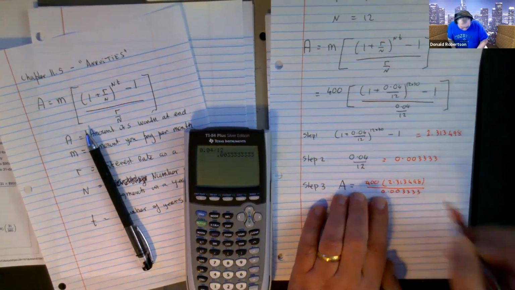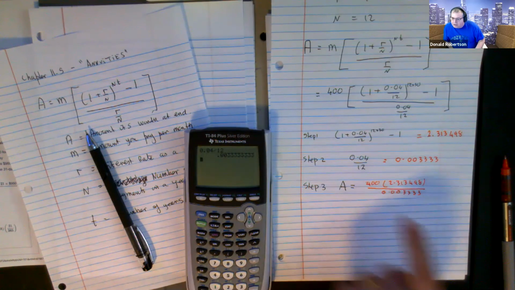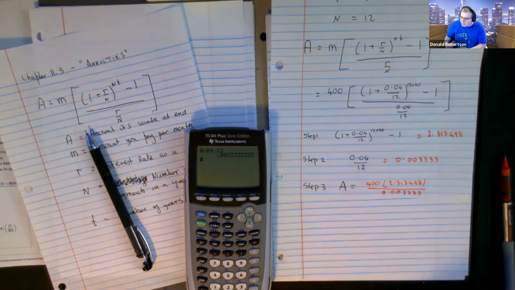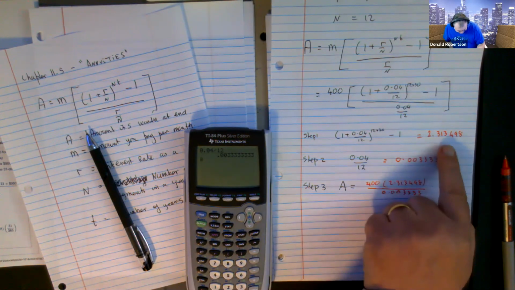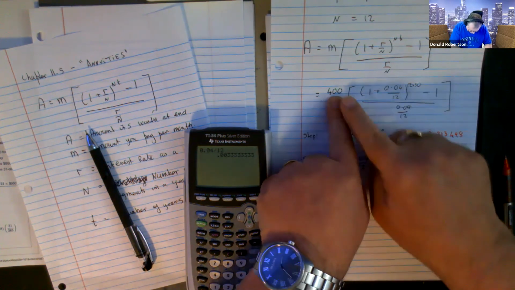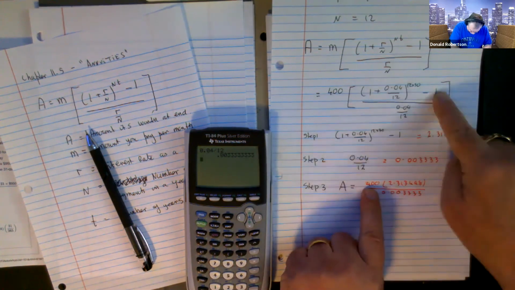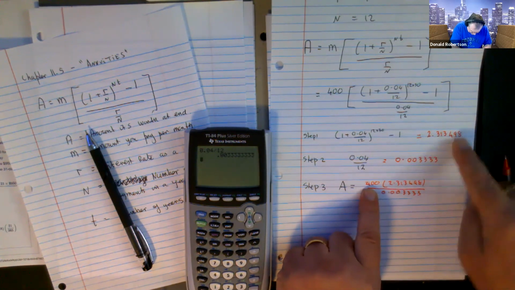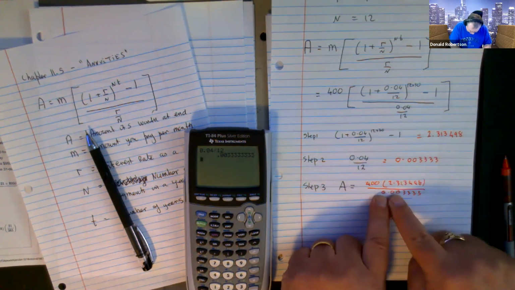Now, do you see what I've essentially done is broken it into, I hope, manageable chunks. This guy and this guy. So it's 400 times this fella, which is 2.3 stuff, divided by this guy, which is this thing.